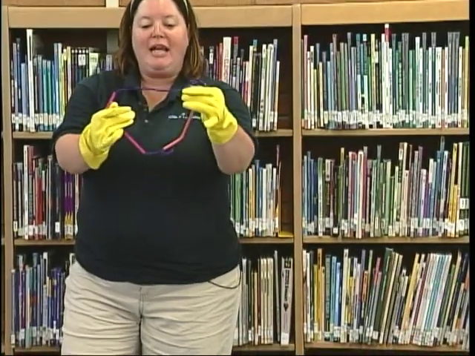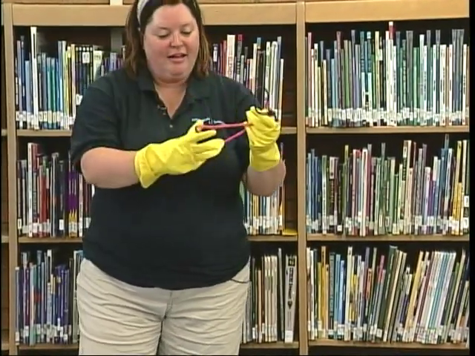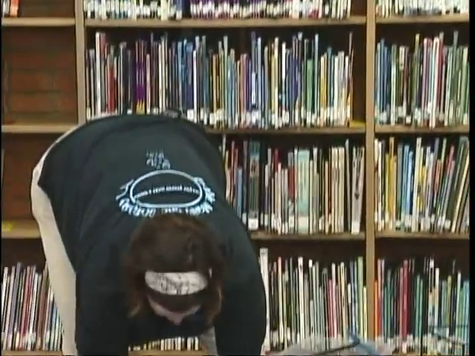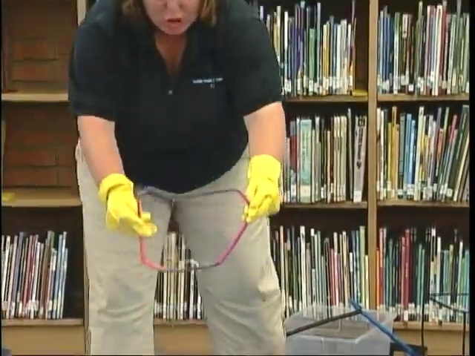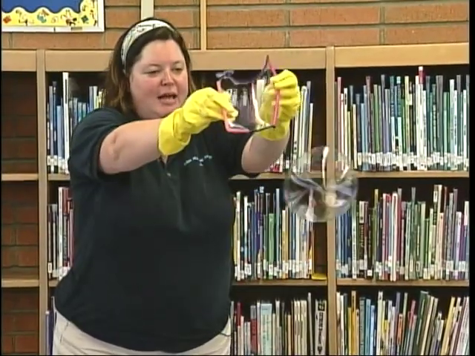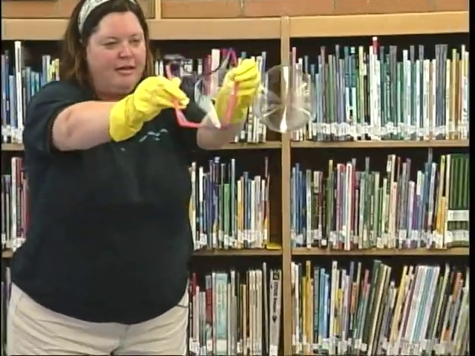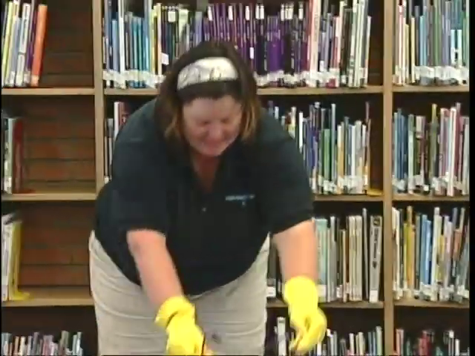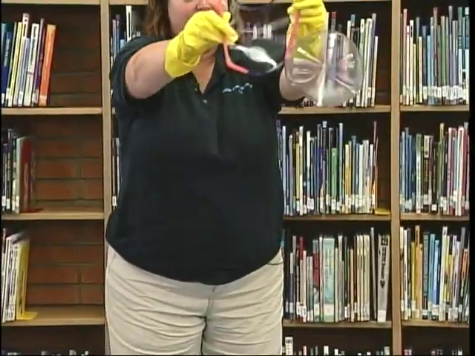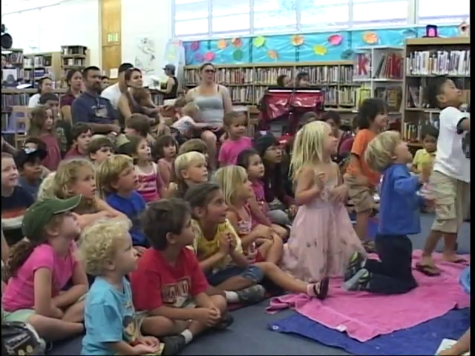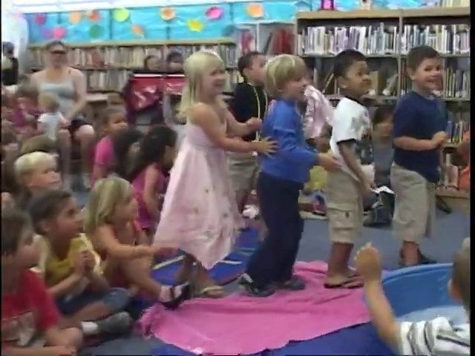Okay, we've got our string and our 2 straws. Ooh, here it goes. And we're going to make a soap film here. You just thread them together. You make your soap film, and then even with just string and straws here, you can make bubbles. See that? Woo! Look at that, see? Woo, there they go. And you can just keep making them, keep making them.